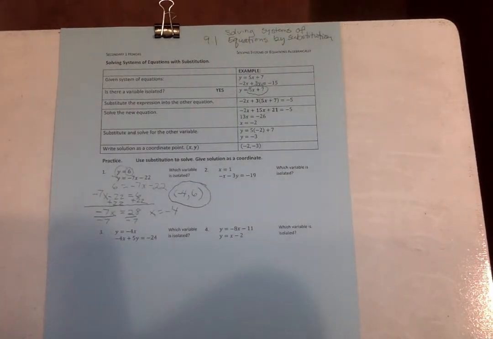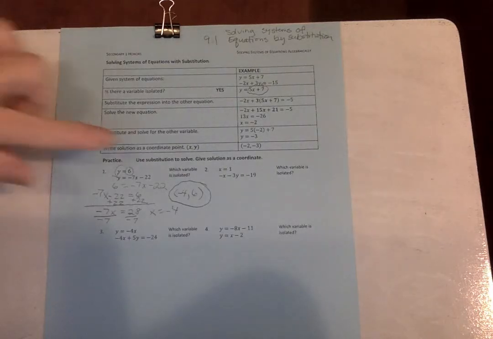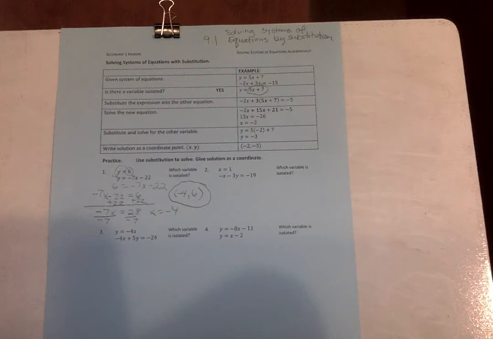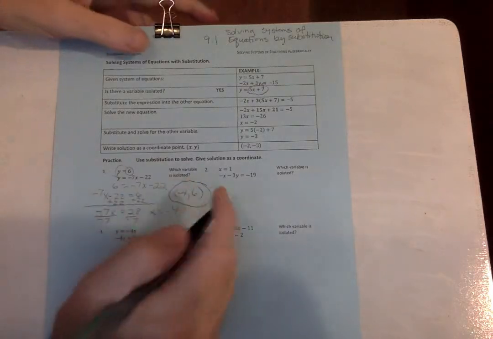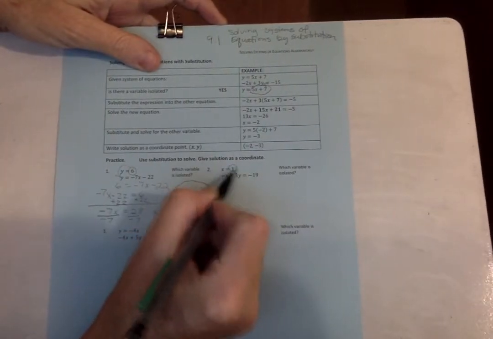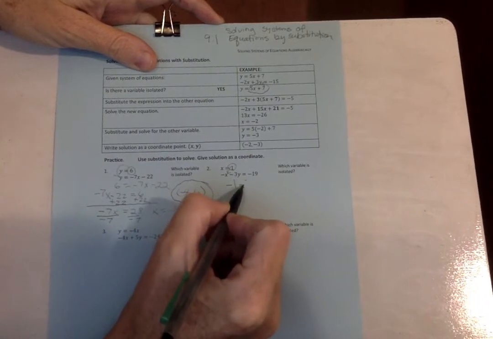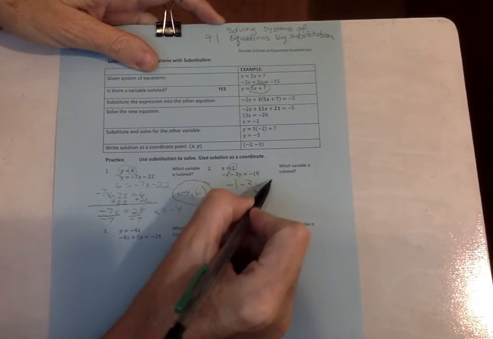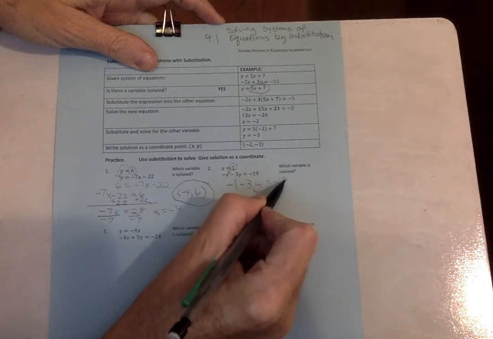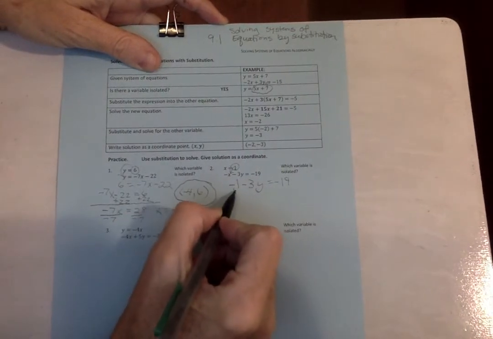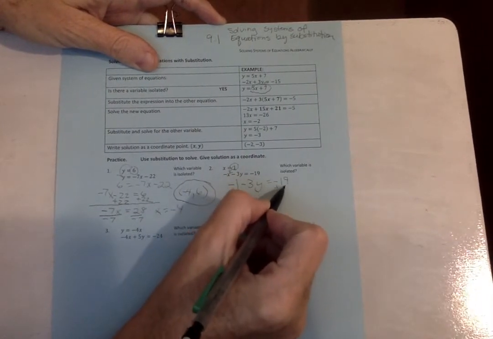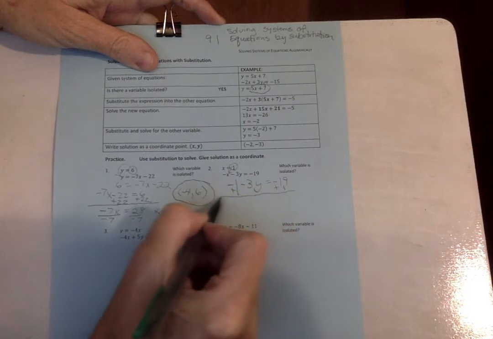Okay? Let's go on to number 2. You look at here and you say, which one of those is isolated? And being it says x equals 1, we know that x is isolated. So I'm going to substitute this 1 back in to the second equation. So I get negative 1 minus 3y equals negative 19. Then I'm going to add 1 to both sides because, again, I'm going to solve for y.